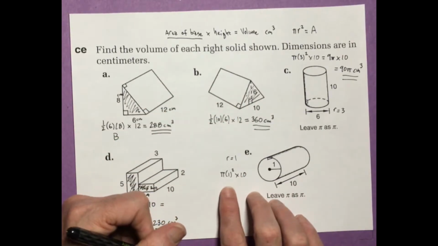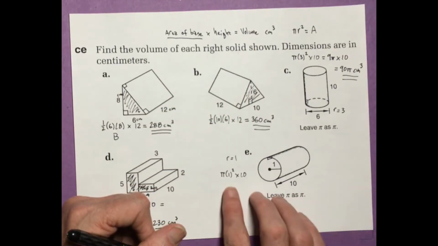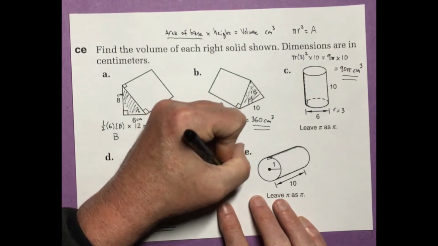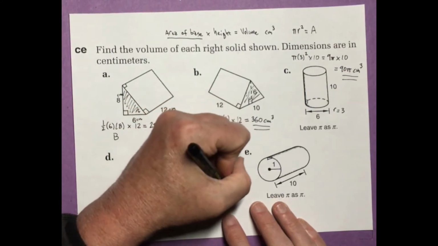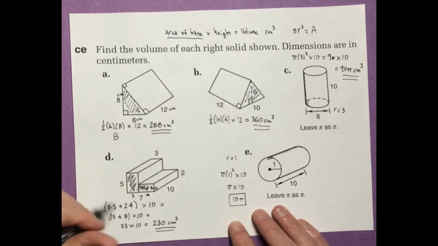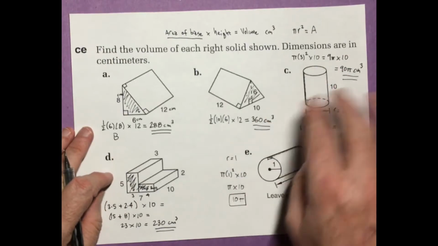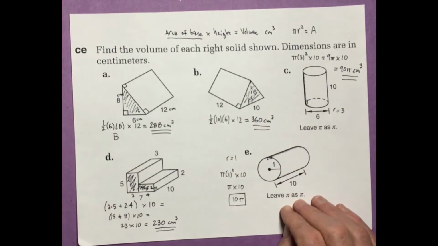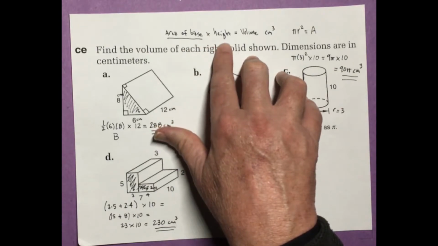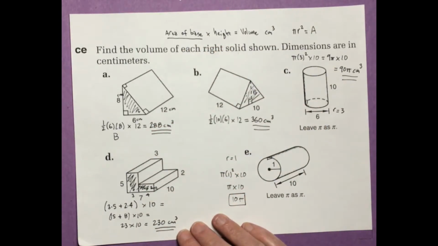Well, pi times 1 squared, it tells us to leave pi as pi. 1 squared is 1, so 1 times pi is just pi. And pi times 10 then just becomes 10 pi. And there you go. A, B, C, D. So the formula for the volume of a right solid is just the area of the base times the height. It's that straightforward. There you go.